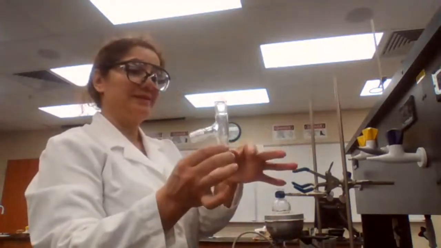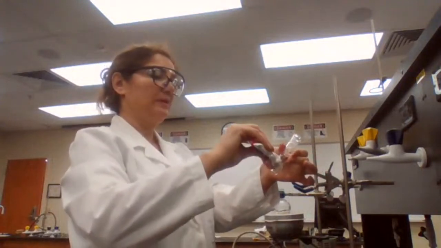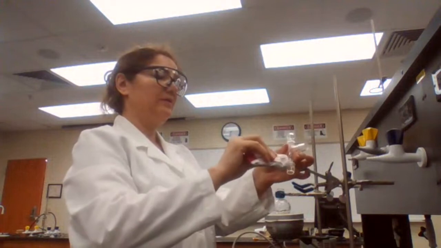Then is the distillation head. Anytime you have a glass joint, you must grease the glass joint and make sure that they are clamped.